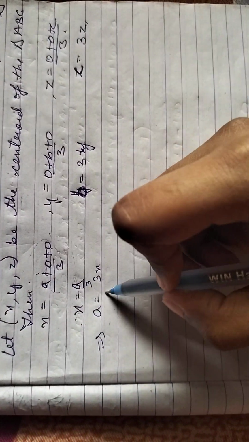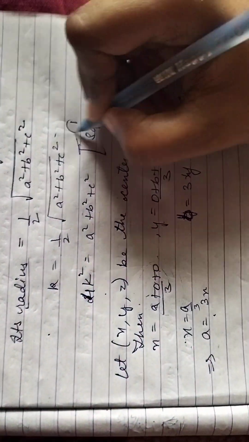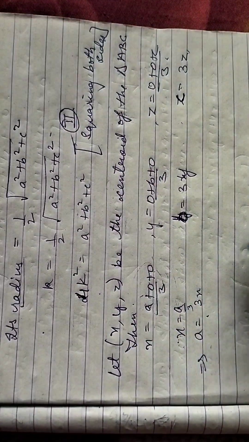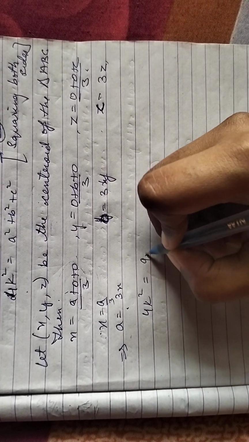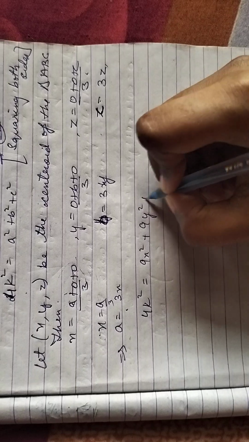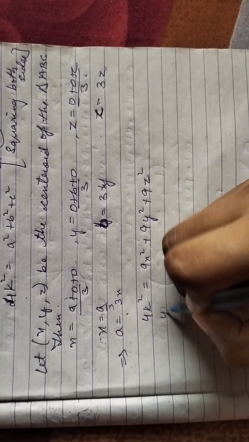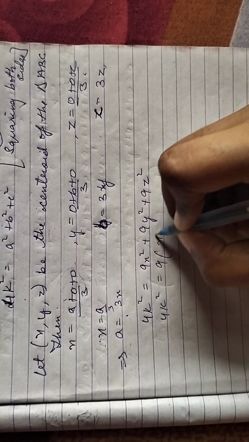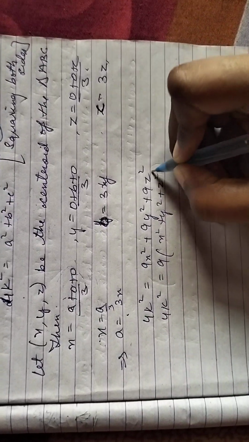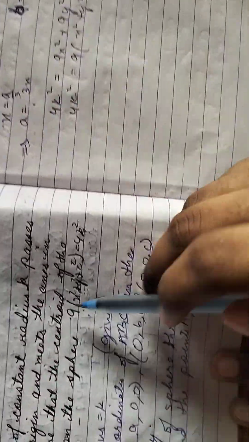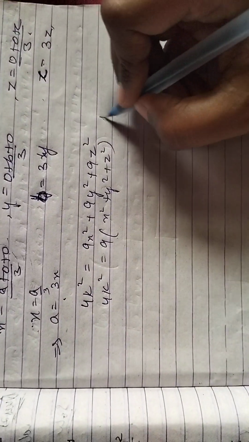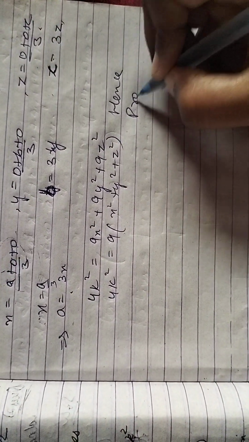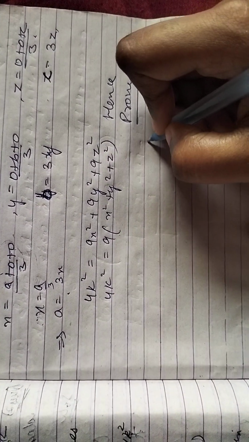Now putting the values of a, b and c in this equation, we get 4k square is equals to 9x square plus 9y square plus 9z square. Taking 9 common, we get this equation which we had to find. 9 times x square plus y square plus z square is equals to 4k square. We find out it. Hence, proved. So this much for today. Thank you so much.